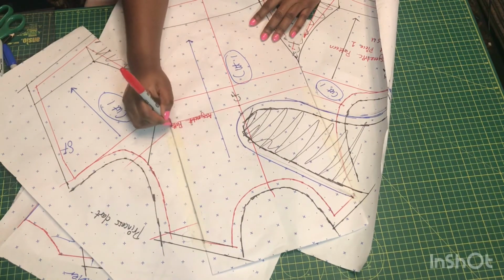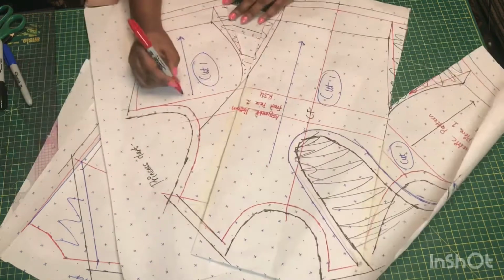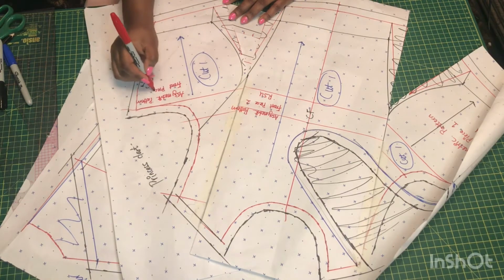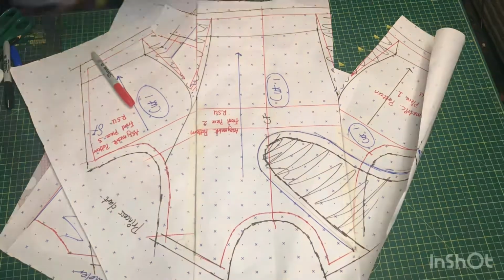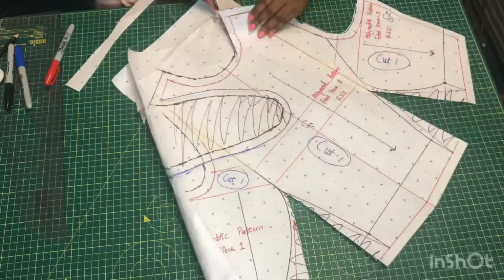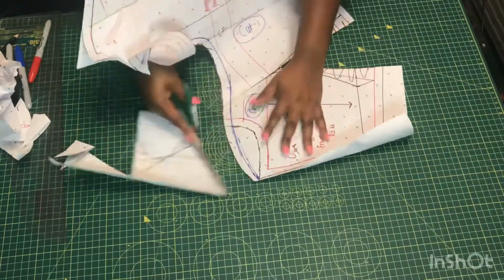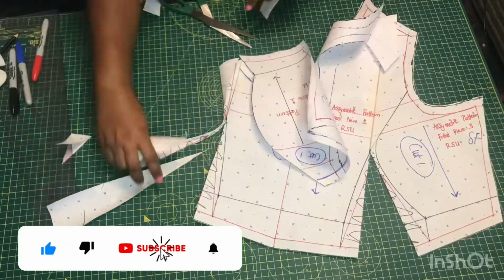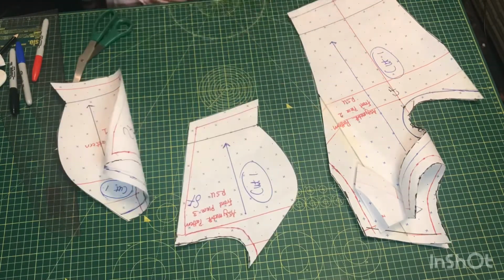Once I'm done with that, all I'm just doing is labeling my pattern piece. Remember, I mentioned it is very important for you to label your pattern piece correctly. Now, because this is an asymmetric neckline, I have 3 pattern pieces for my front, unlike when you have your regular neckline and you have 2 pieces and then you cut 2. But for this it is 3 pieces and you're cutting 1 of each. Don't forget, you're cutting 1, not 2, and always make sure you know your placement.